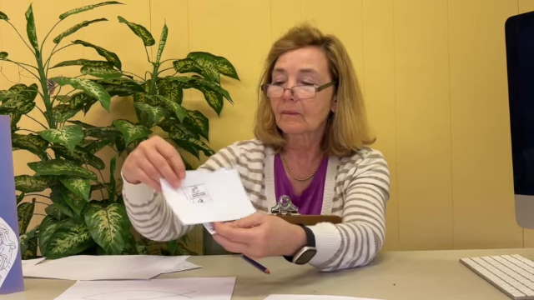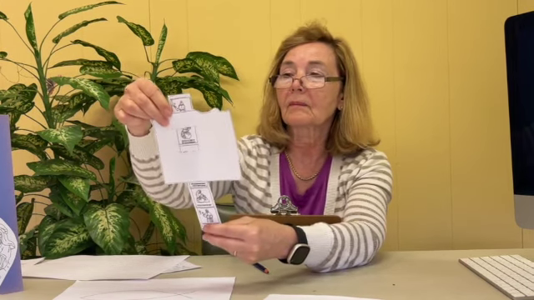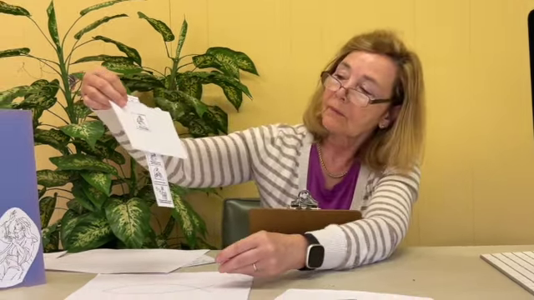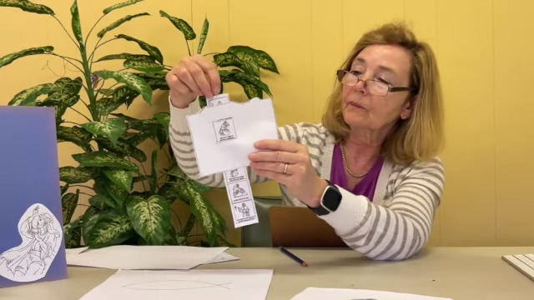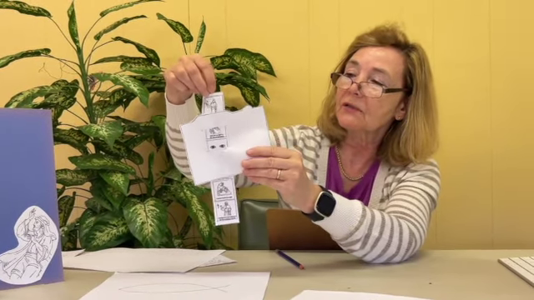You'll need to put the picture strip through the camera so you can tell the story.